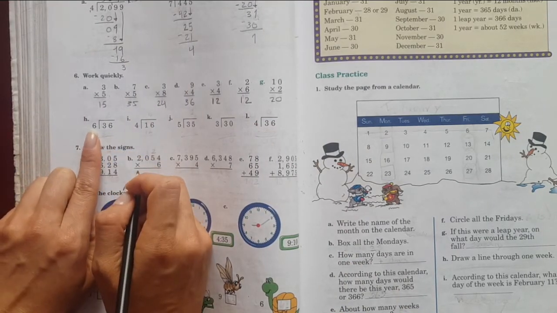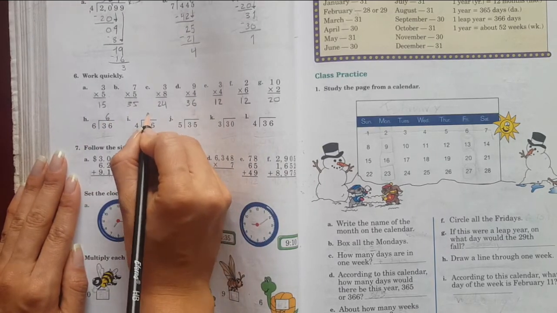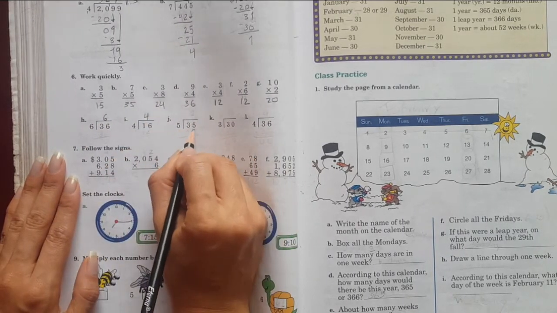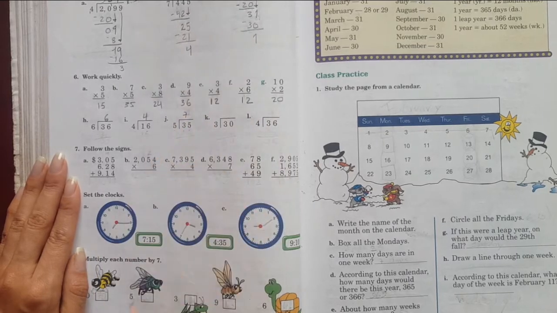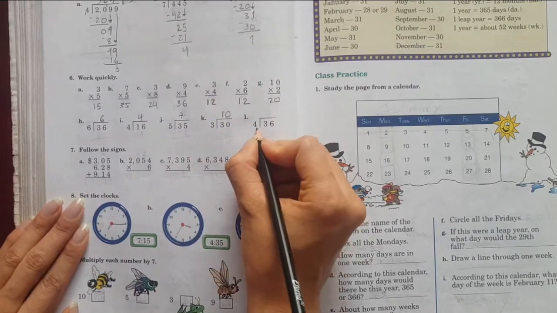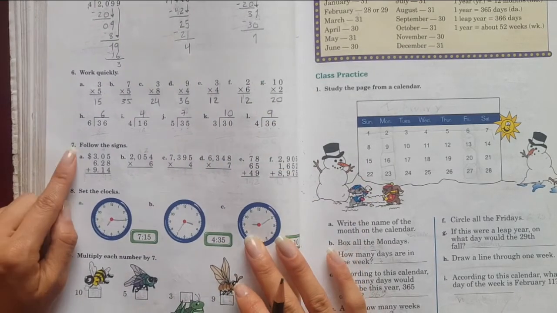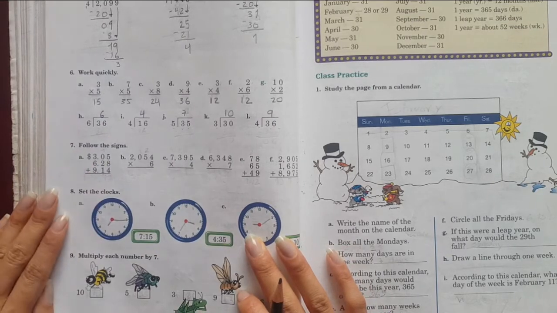How many times can you find 6 in 36? 6. 4 in 16? 4. 5 in 35? 7. 3 in 30? 10. And 4 in 36? 9. Can you see it? Now here says, follow the sign.